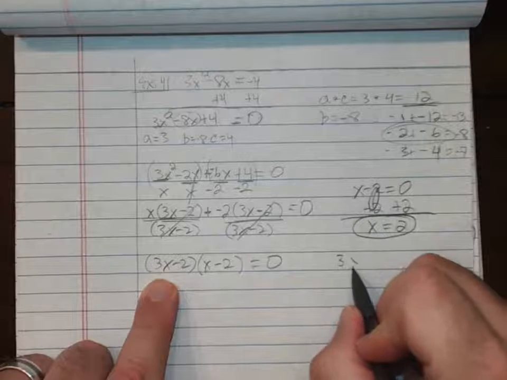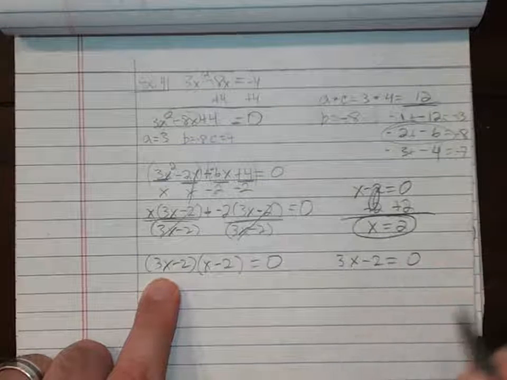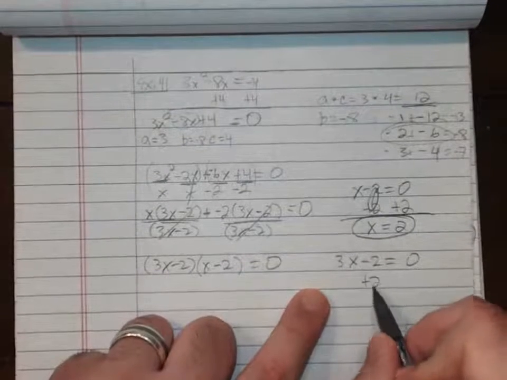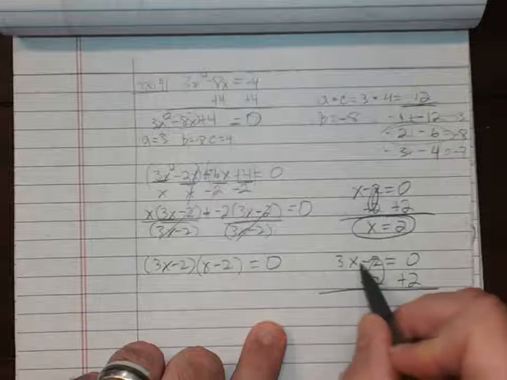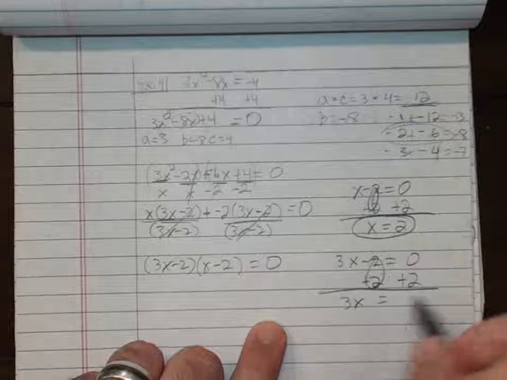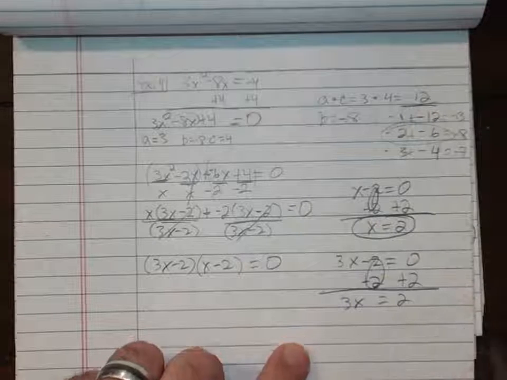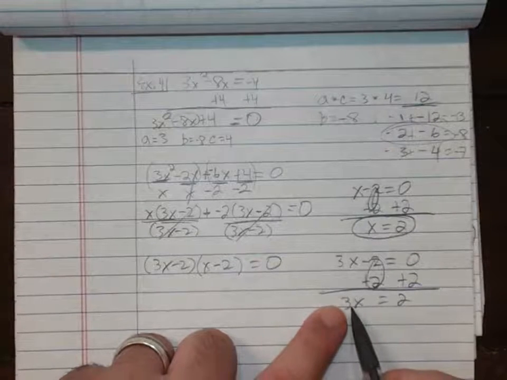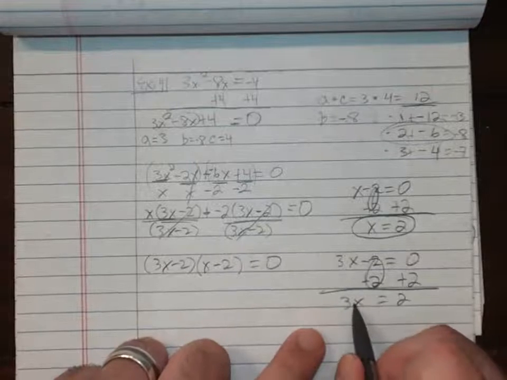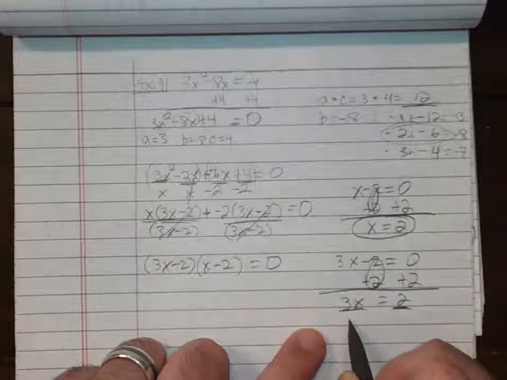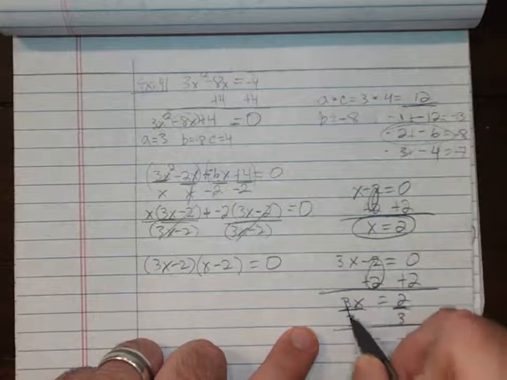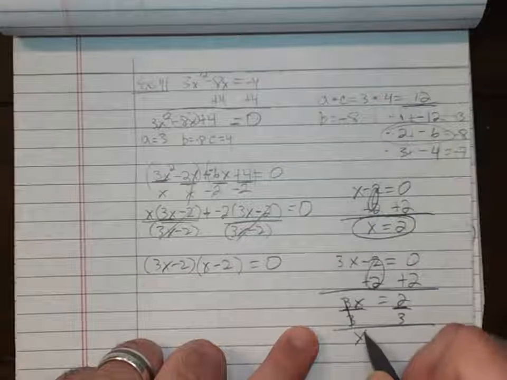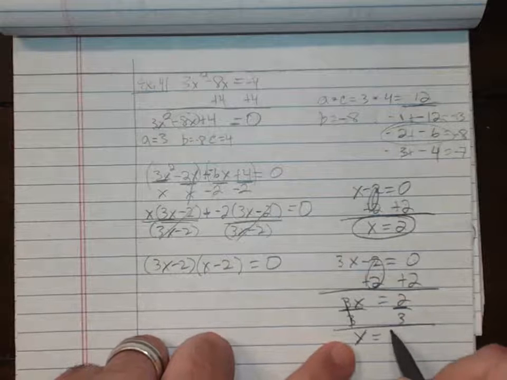Then we set 3x minus 2 equal to 0. Again, I will add 2 to both sides. Negative 2 plus 2 is 0. 3x minus 0 is 3x. On the right side, 0 plus 2 is 2. And that leaves me with 3 times x equals 2. The opposite of times is division. So I will divide both sides by 3. 3 divided by 3 is 1. 1 times x is x. That's on the left. On the right, I have 2/3.